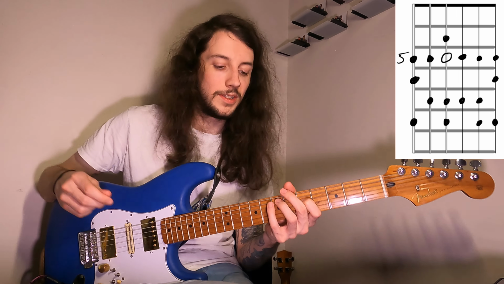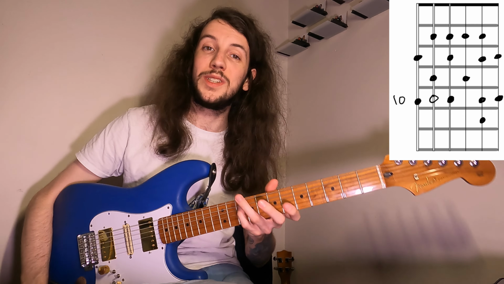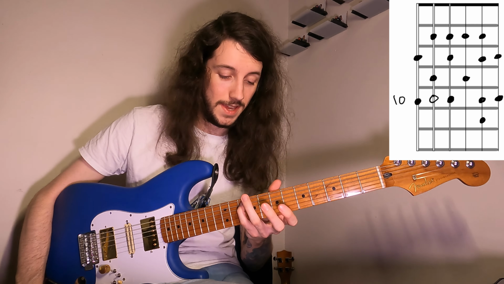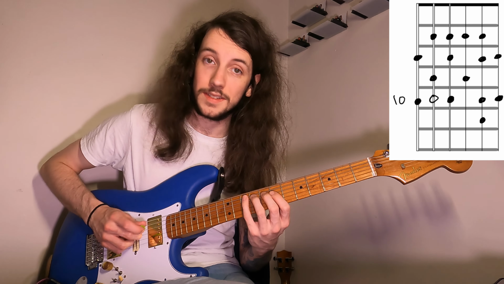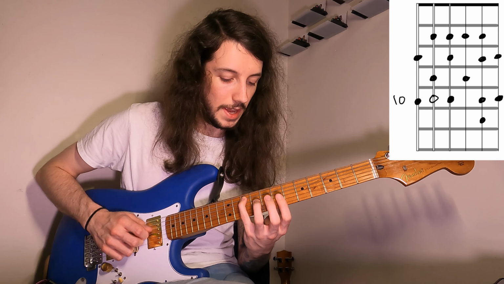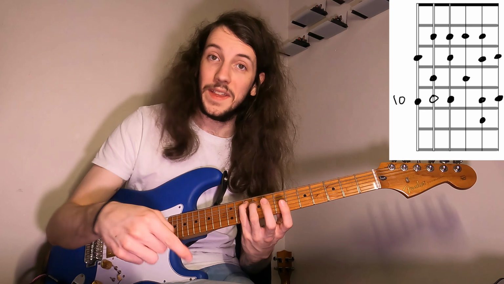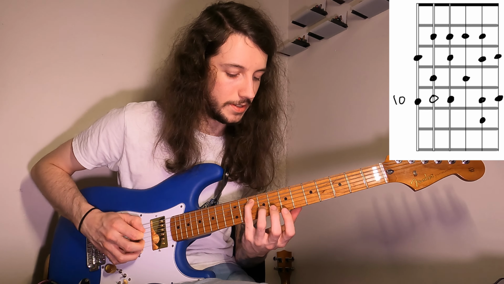But okay, there's position 2, starting from the 5th fret of the D string. Let's jump up to position 3, where we'll be starting with our pinky on the 10th fret there. Now this position is going to look like this. We're going to do the same thing. We'll go all the way up, all the way back, and then back to that starting note.